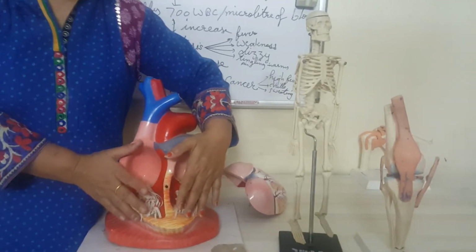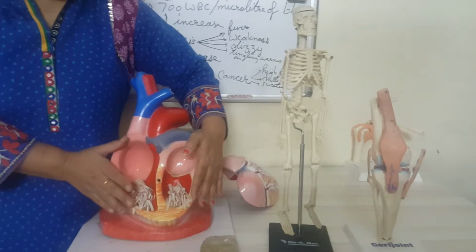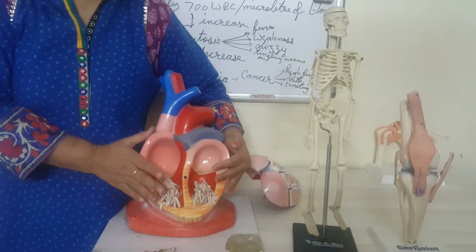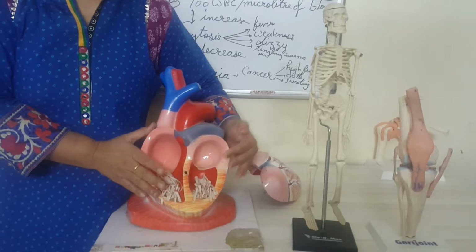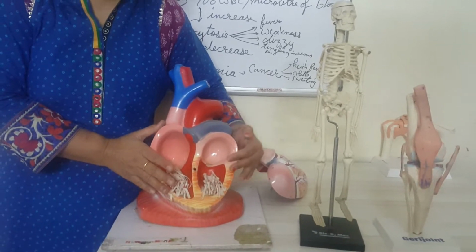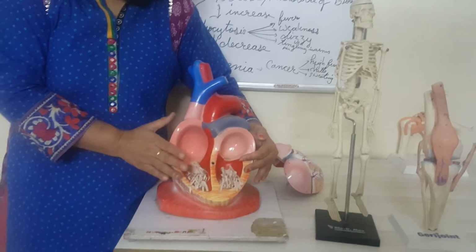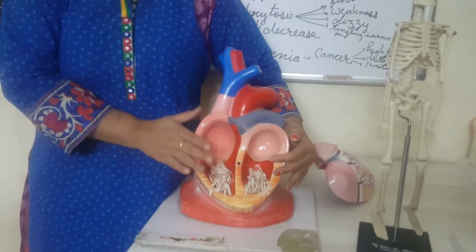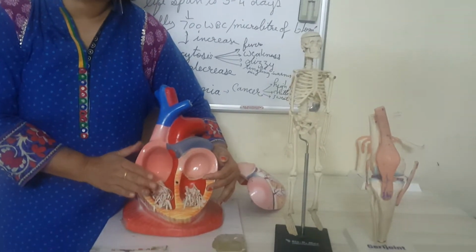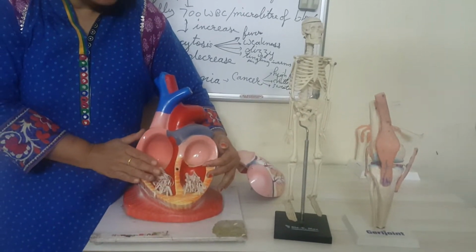Now, when we are talking about the left and the right hand side of the heart, the left hand side contains pure blood, right hand side contains impure blood. When I talk about pure blood, I am talking about the blood which is oxygenated. I am talking about the blood which is rich in oxygen. When I talk about impure blood, I am talking about the blue blood, the blood which is deoxygenated, the blood which is rich in carbon dioxide.